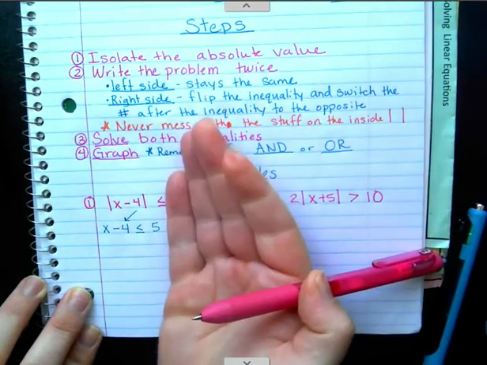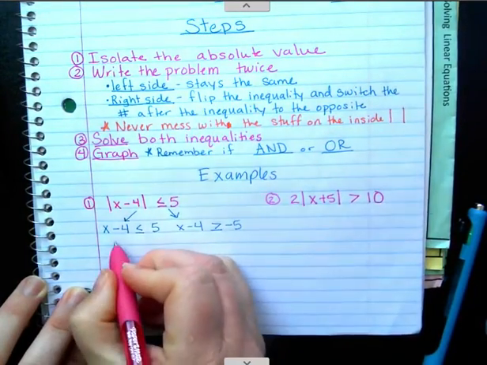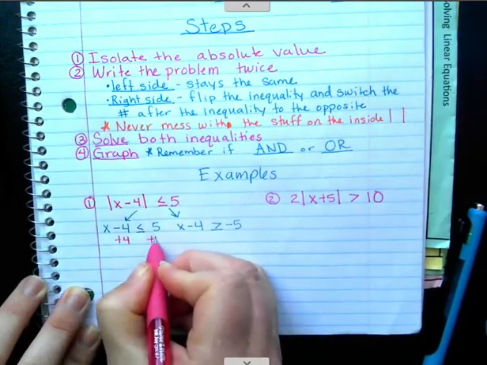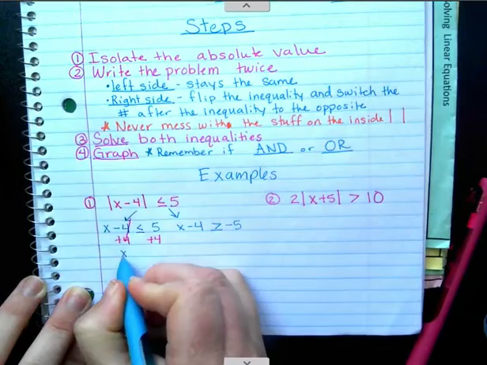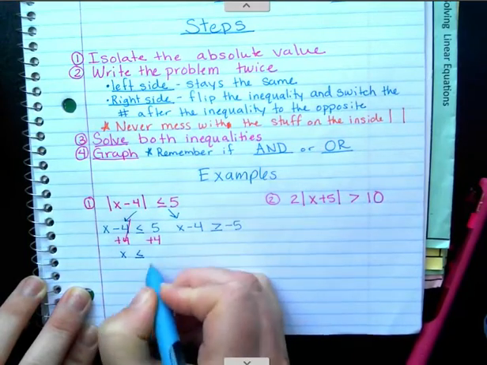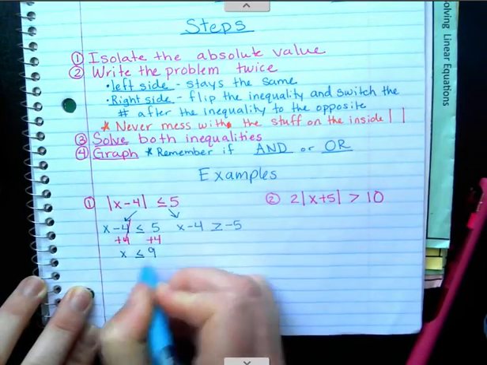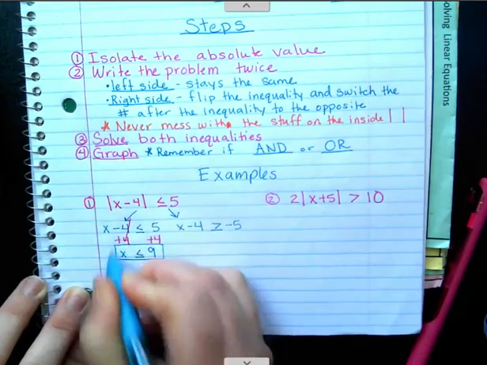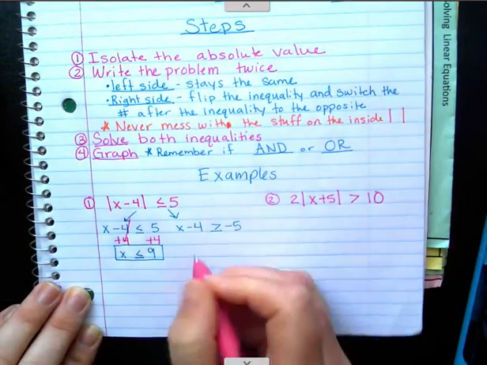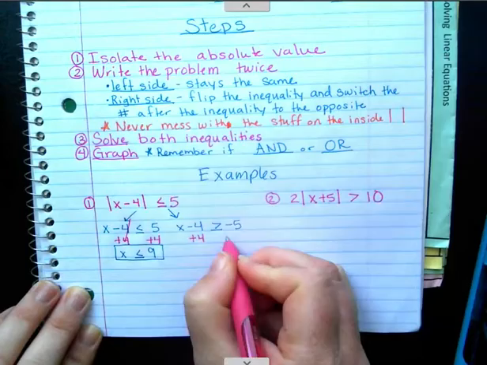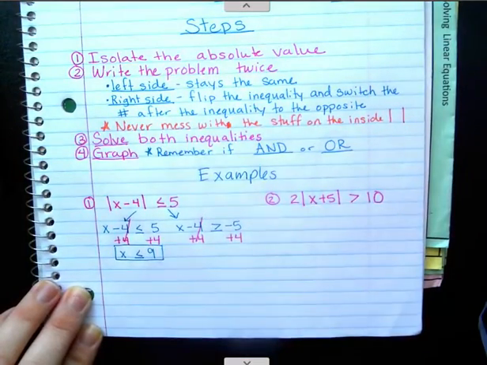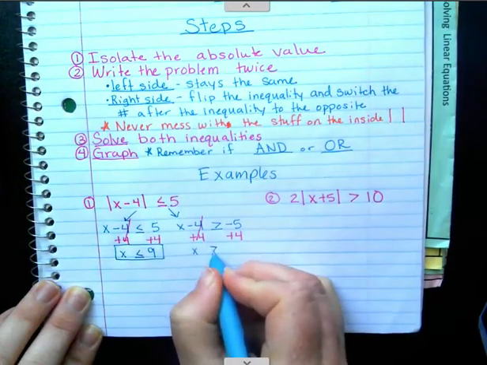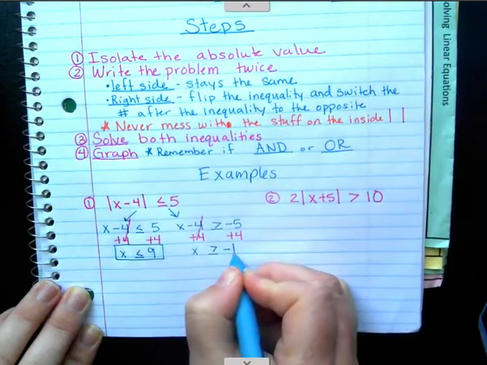So let's start with this left-hand side. What we're going to do is add 4 to both sides of the inequality. I'm left with X is less than or equal to 9. There's the first part of my answer. Let's go ahead and do the second problem. I'm going to add 4. These cancel out. I get X is greater than or equal to negative 1.